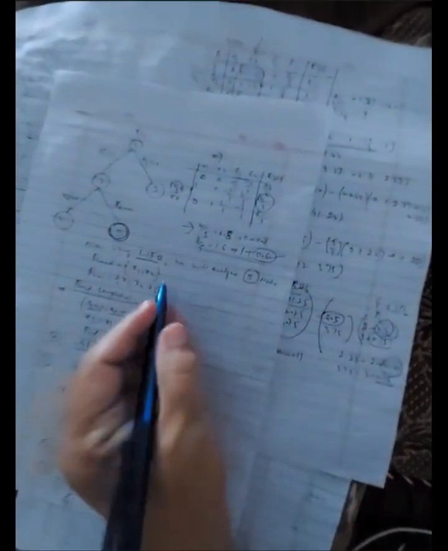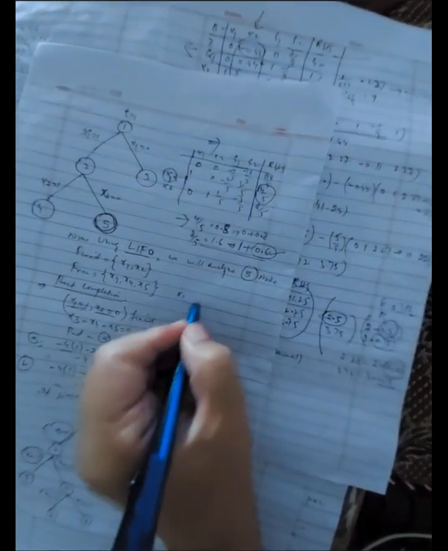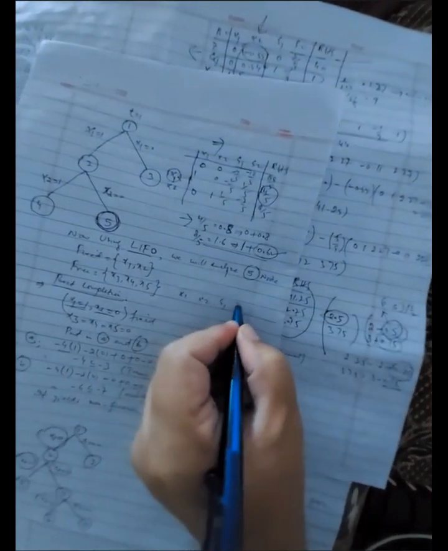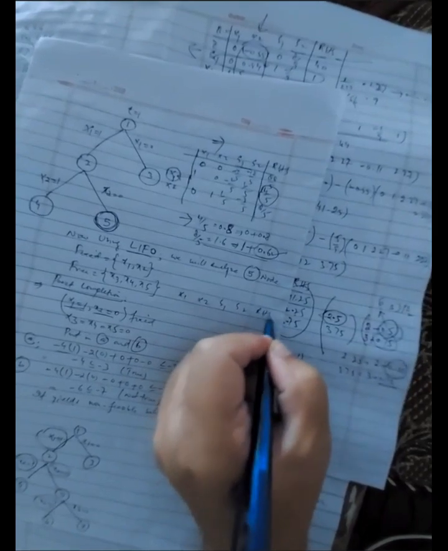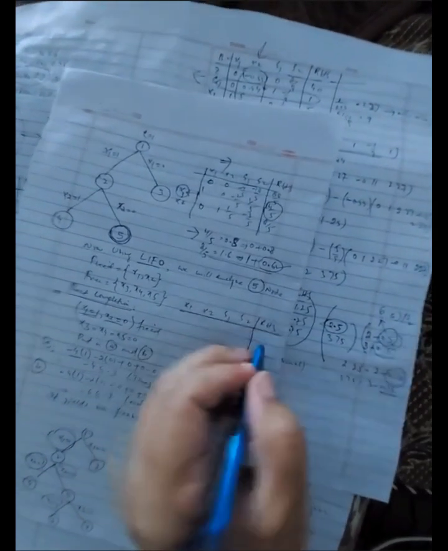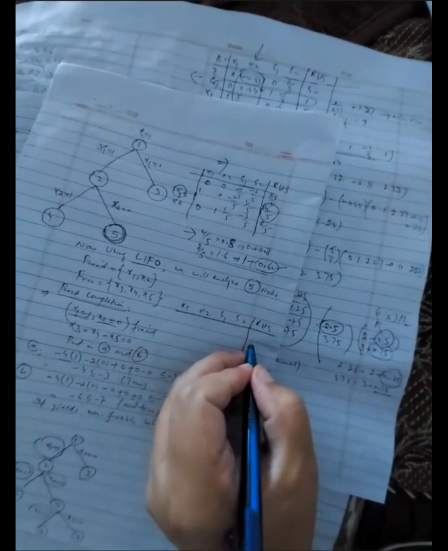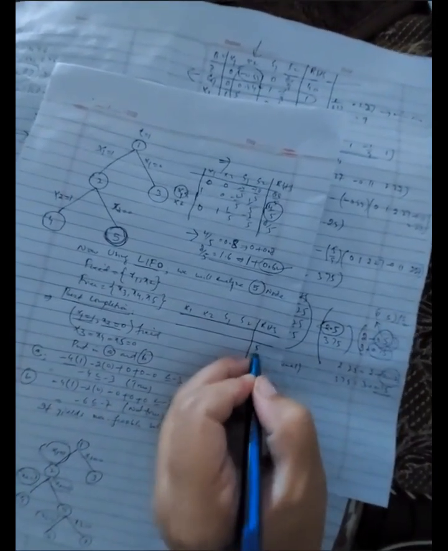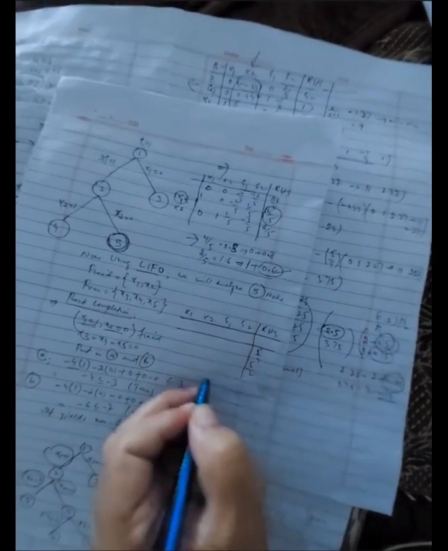Yes, I can give you one last example. Okay, let me make another table. We have x1, x2, s1, s2, and right hand side. I will ignore the first one. I will just say it is 5 by 4 and this is 5 by 2.